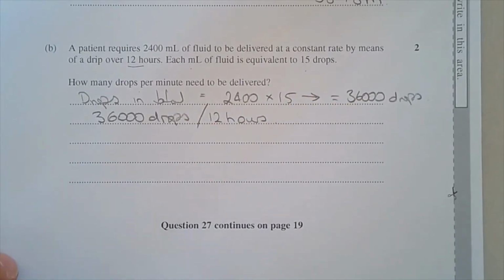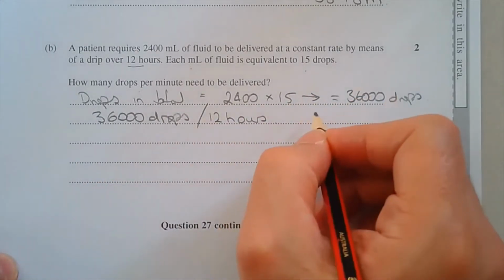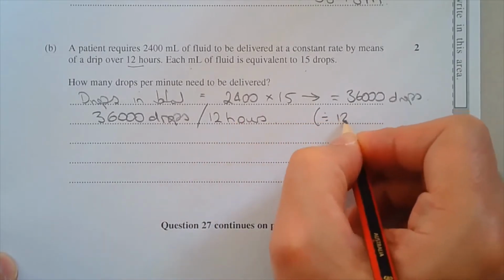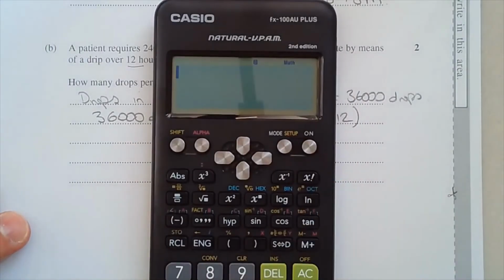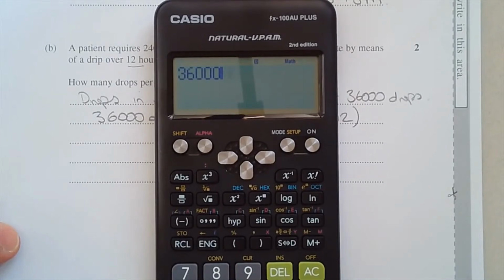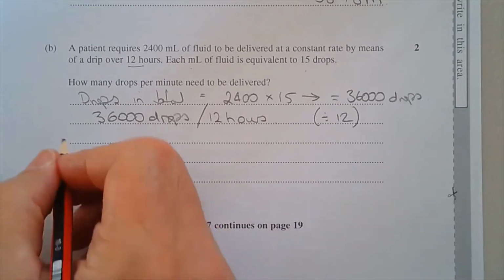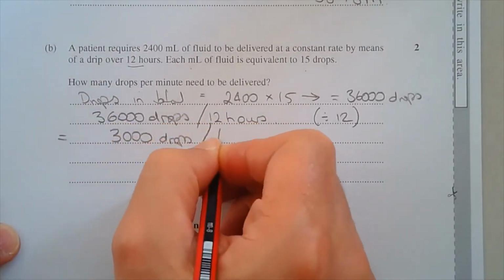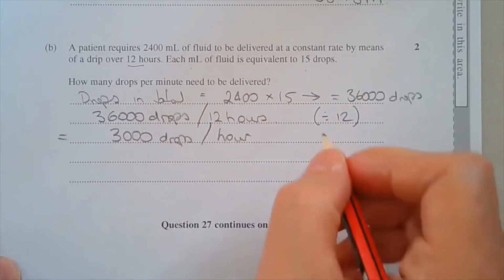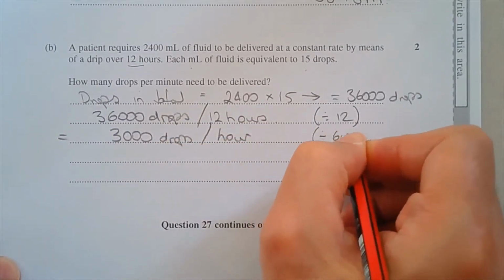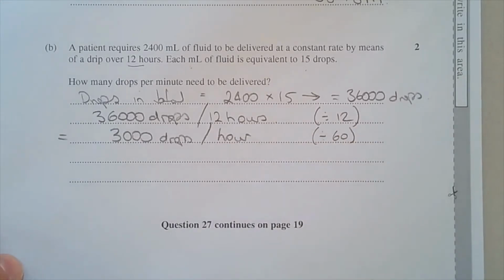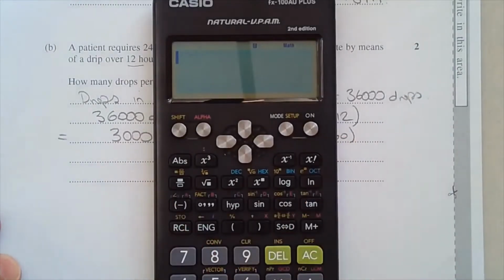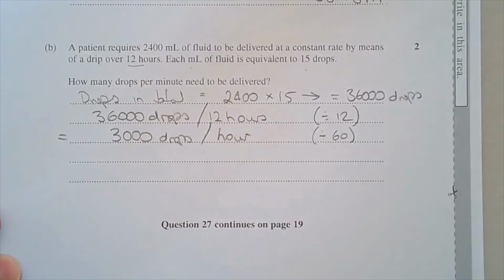But we need this per minute. So let's divide both terms by 12 to get it per hour. So 36,000 divided by 12, we get the number of drops per hour needed, which is 3,000 per hour. Now let's divide both sides by 60 to express the rate in drops per minute. So 3,000 divided by 60, and we get 50 drops per minute.